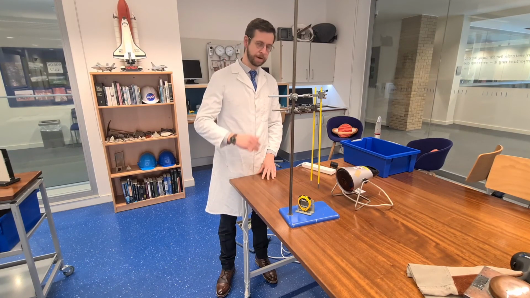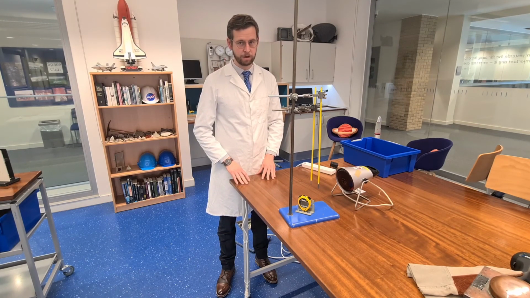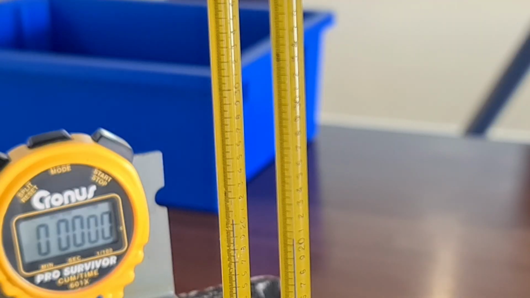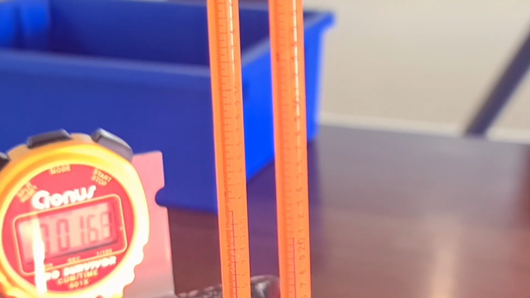So come on over and let's watch this thing. So the one on the left is the one that is covered in the black material, the one on the right is the one that is silvered.